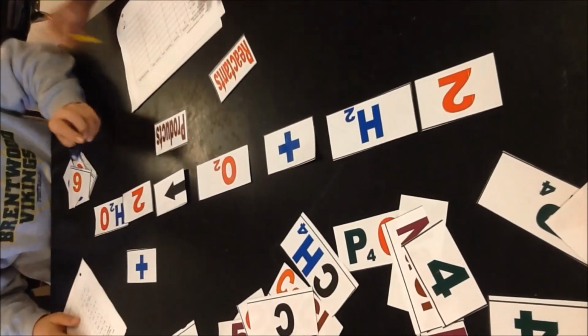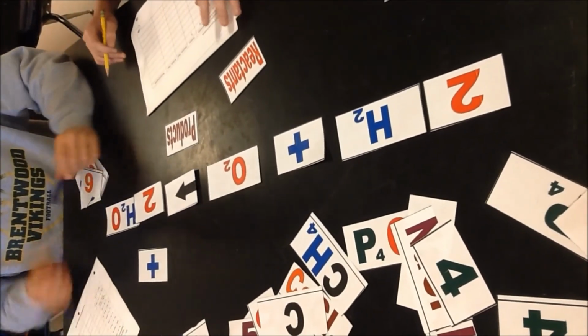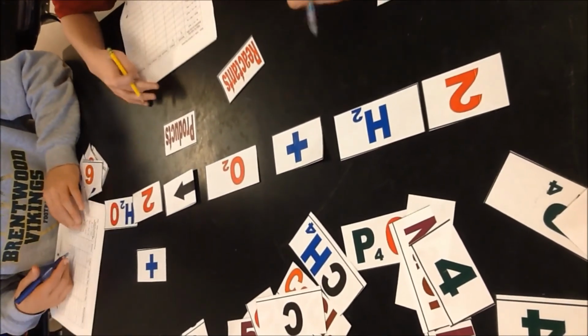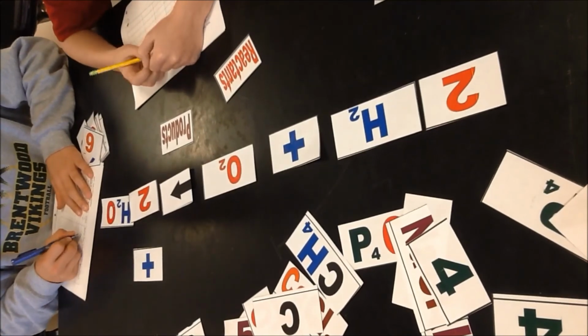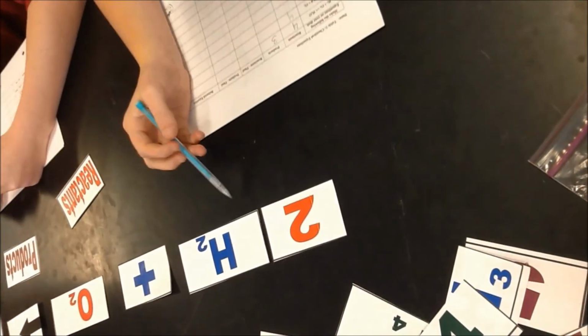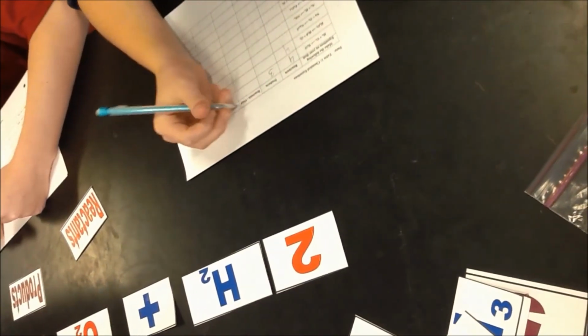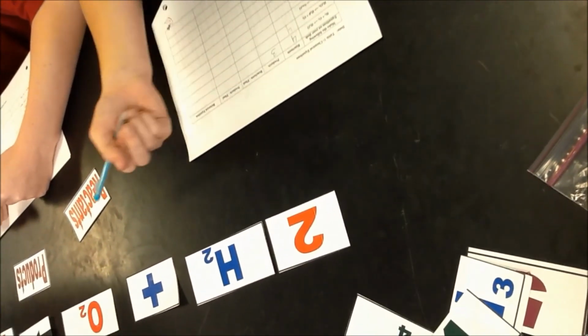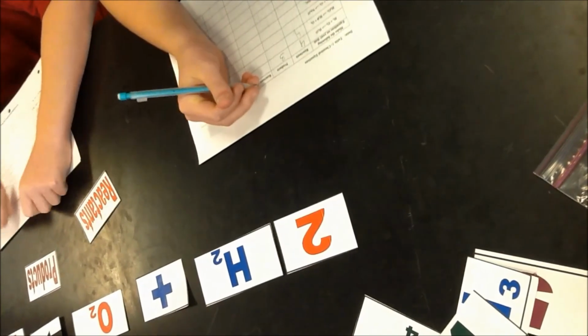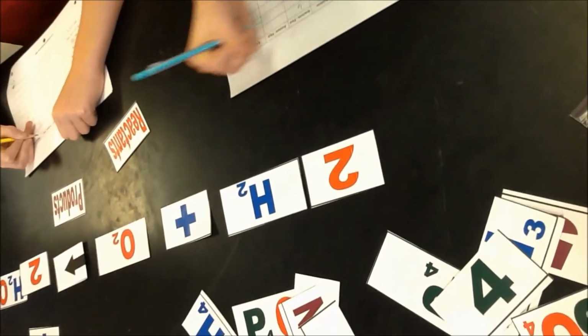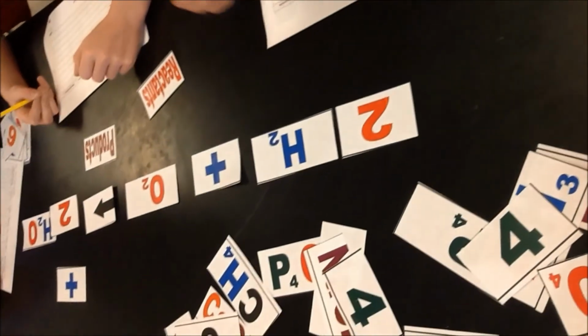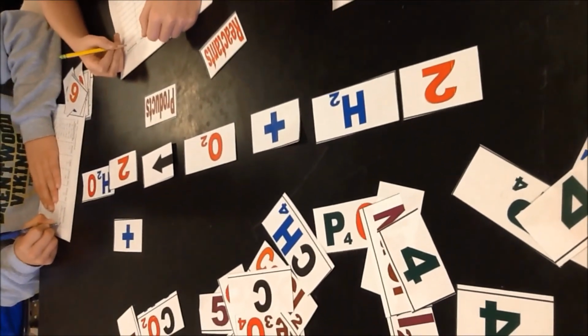So 4, 2, 4. All right. Good job. Okay, reactants final then, 6. And this is 6. It'd be 6. We just write yes on that. It's balanced, yeah, because 6.